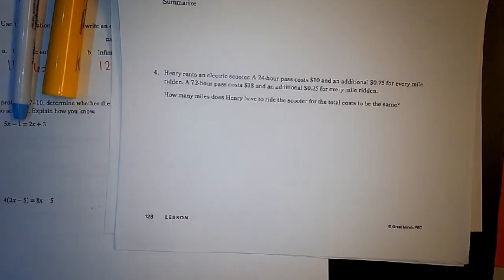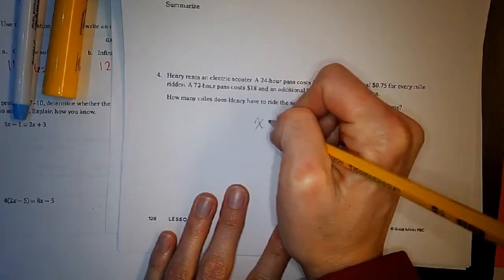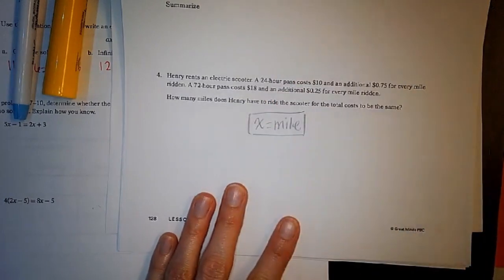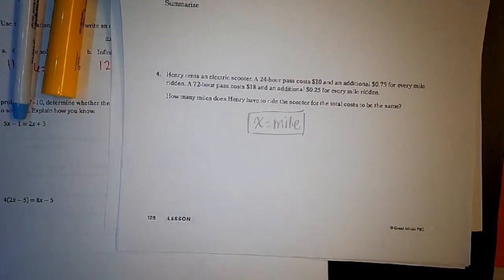Mile. Okay, so X is going to be every mile. That's what we're trying to figure out. So I'm going to give you 2 minutes, 3 minutes, and you're going to work with your partners to figure out if you can write these equations. Ready? Go. What y'all got? How could we set this up as a problem?